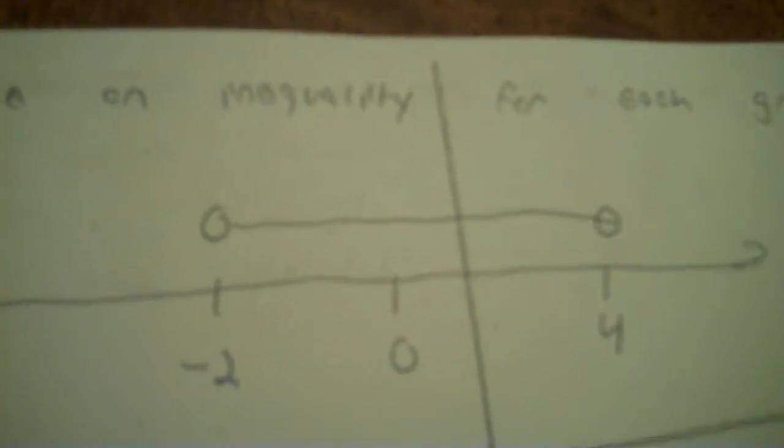You could have -1.5, you could have -1, you could have 0 itself, and then you could have 1, 2, 2.5, 3, 3.3, 3.375. There's a bunch of different numbers, okay? Now how do you represent all the possibilities? Well, here's what I do. I put x in the middle, okay?